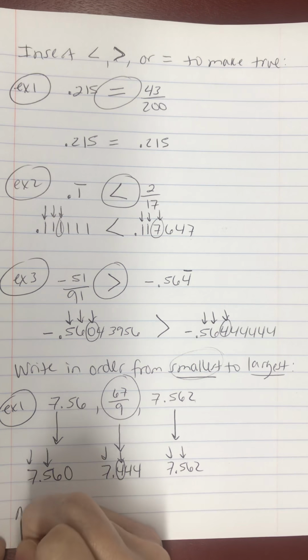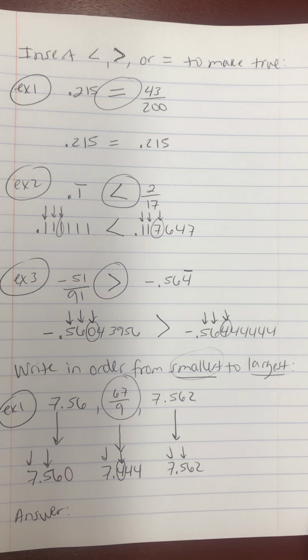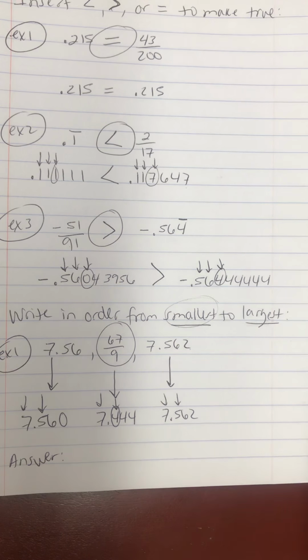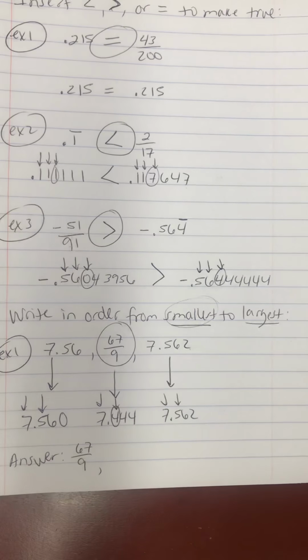So I'm going to go ahead and set up my answer down here so that I don't lose track of what I'm doing. I'm going to move this up a little bit. So answer. So I'm going to say 67 over 9, comma, right? Because that's my smallest one. I'm done with that one.